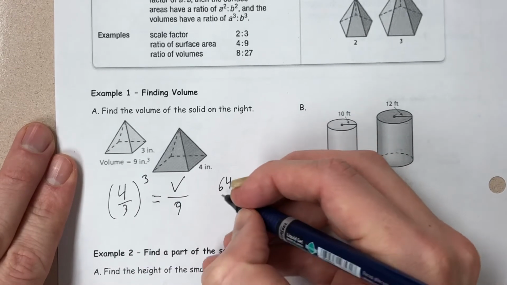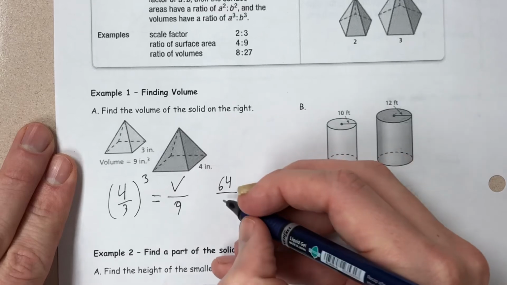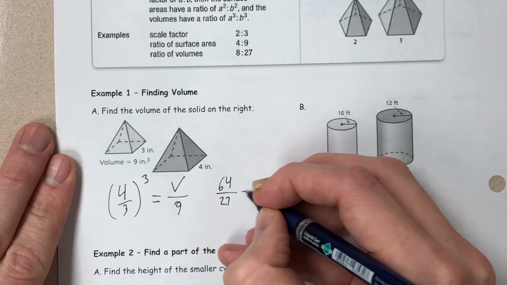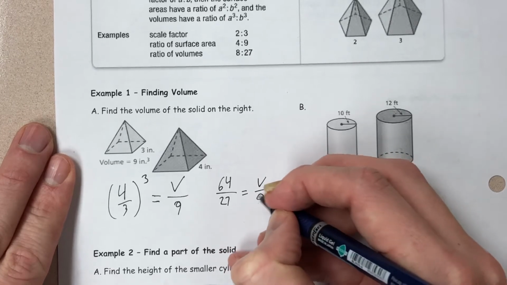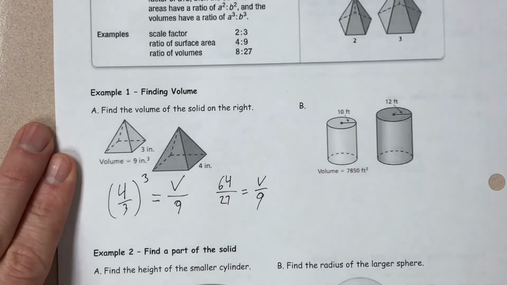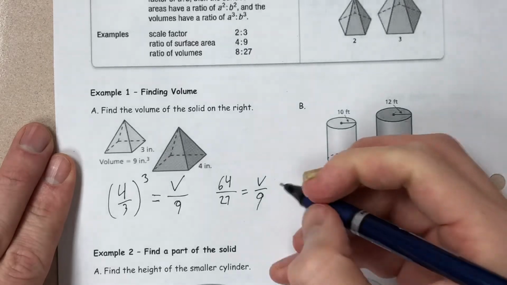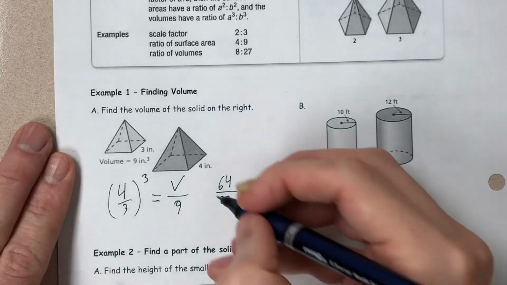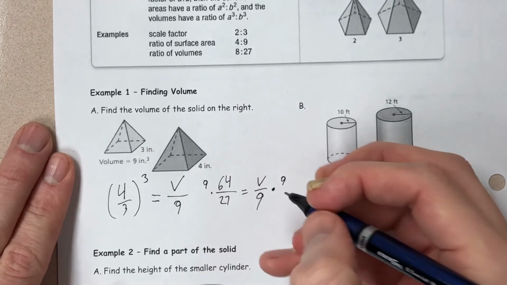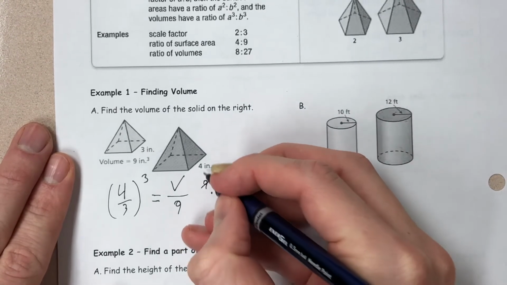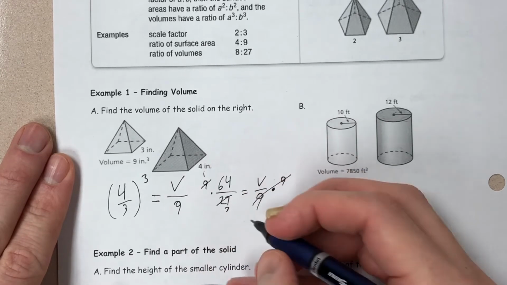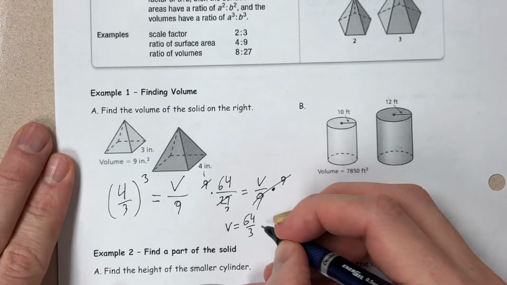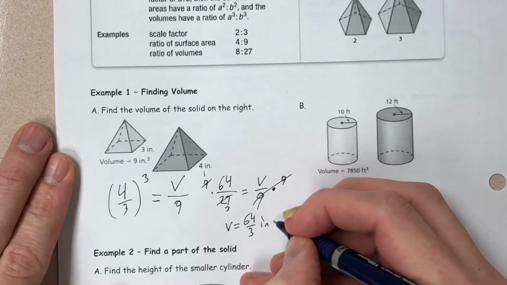So 4 to the third is 64, and 3 to the third is 27 equals V over 9. Honestly, here we could do the proportion, but if we multiply both sides by 9, those go away. This becomes a 1, and this simplifies down to 3. So our volume equals 64 over 3 inches cubed.